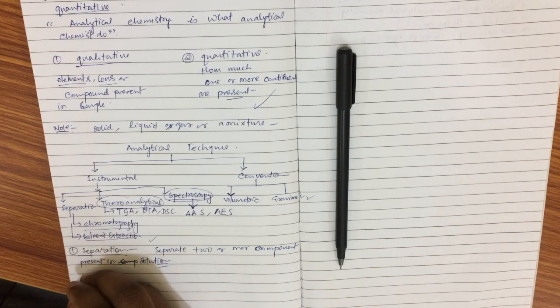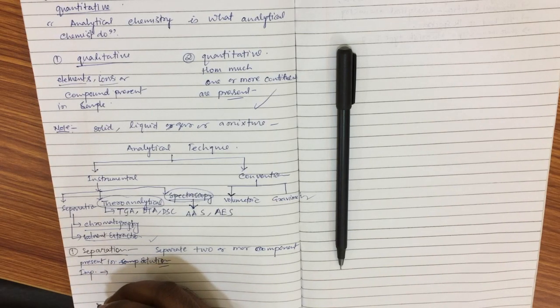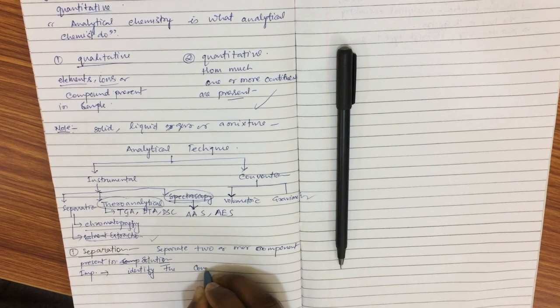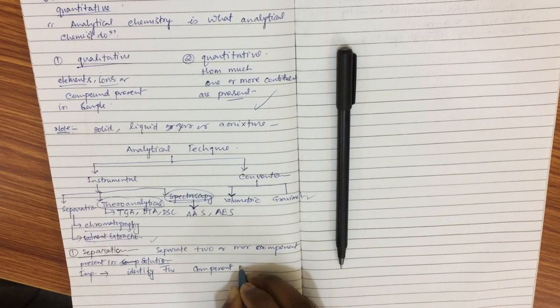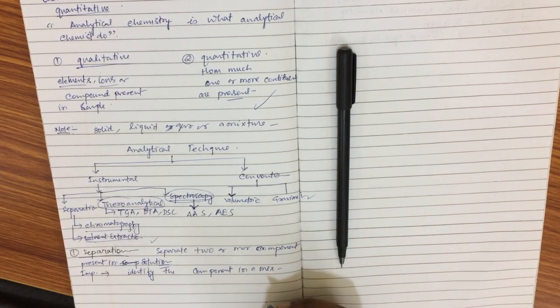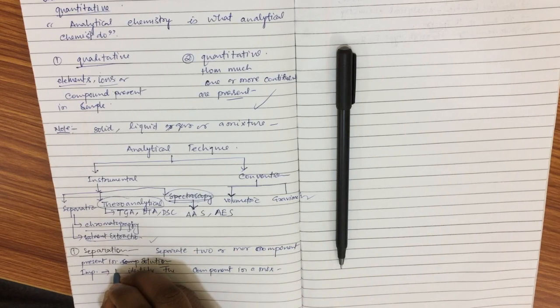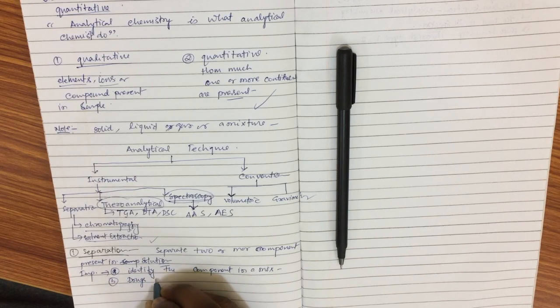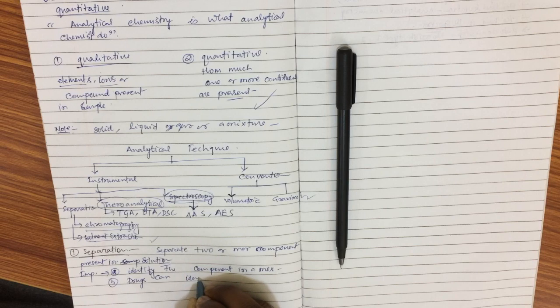So what is the importance of separation? Through this, we identify the components in a mixture. Number A, through this, drugs can be identified in blood samples.